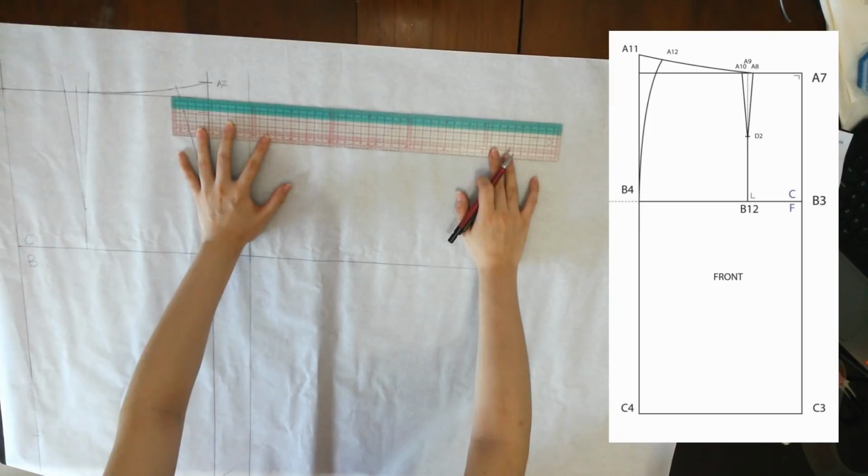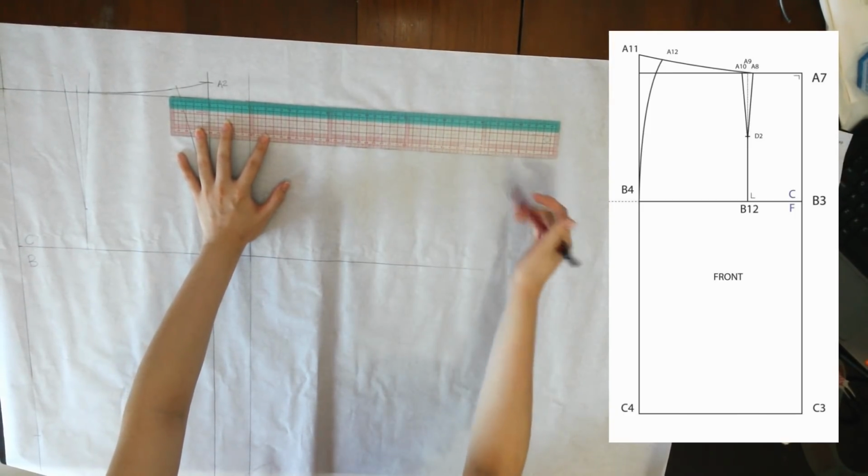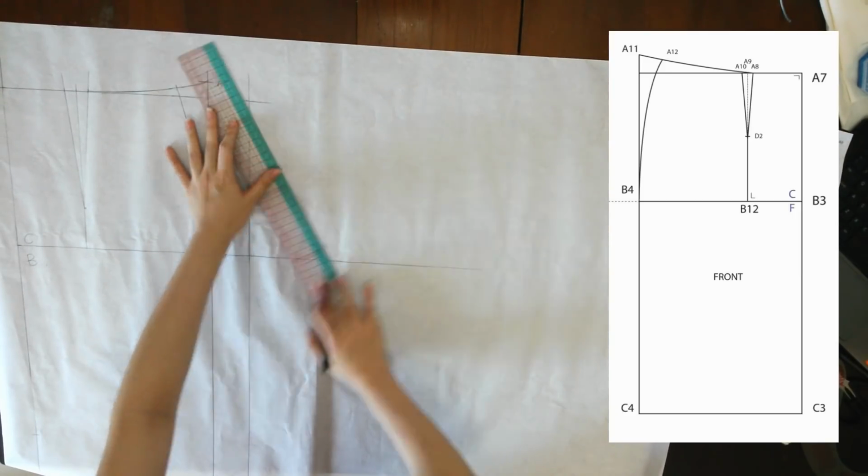After that, I draw the A7 line. It is 0.8 cm higher than the A1 back skirt line.